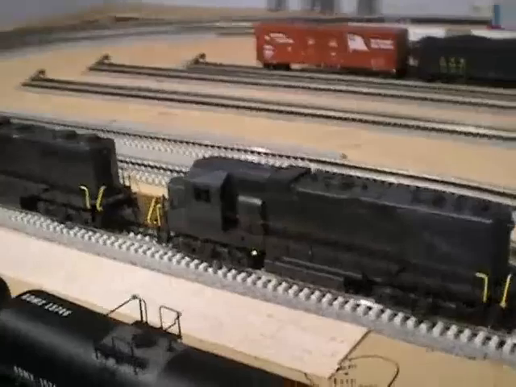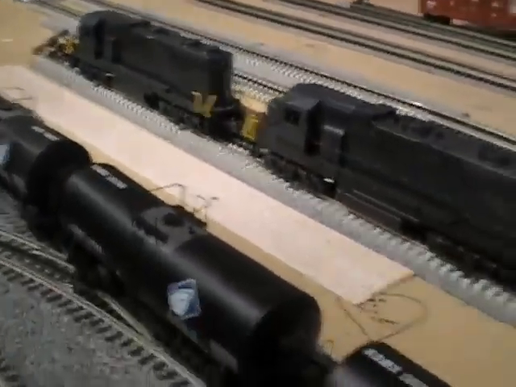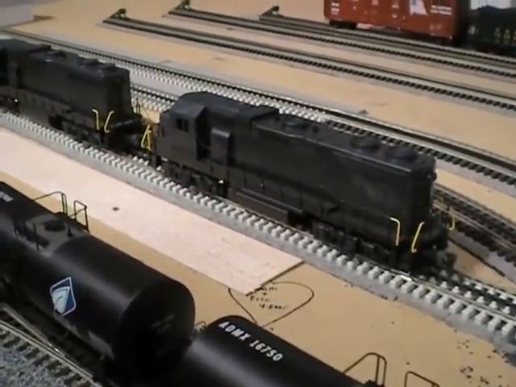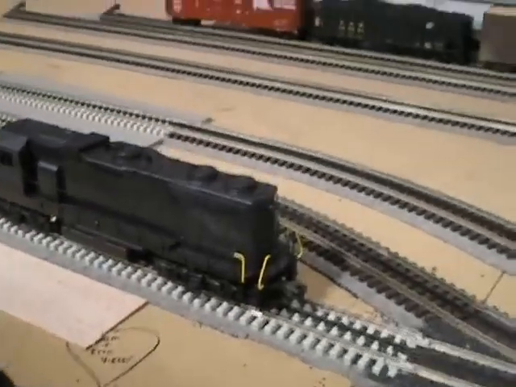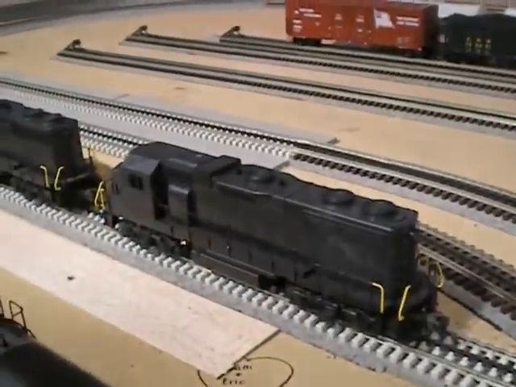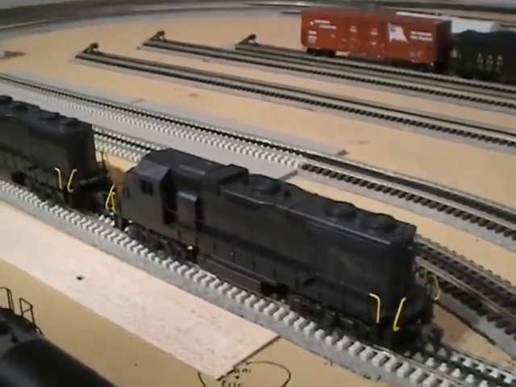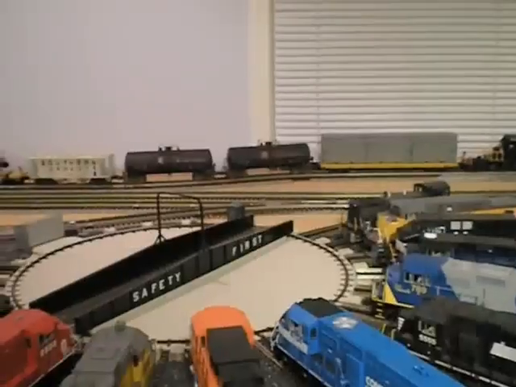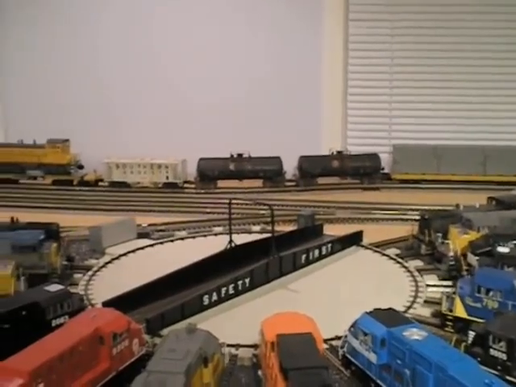The first track here where you see these 2 black Weaver engines, that's going to be a fuel area where the engines can gas up. The other back tracks there are going to go into a diesel service facility where they can get some work done if they need.